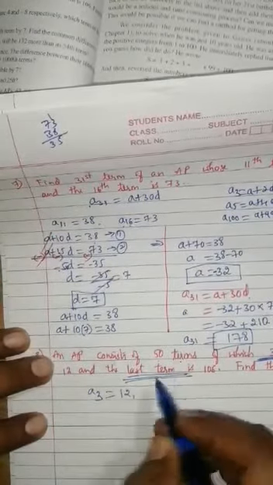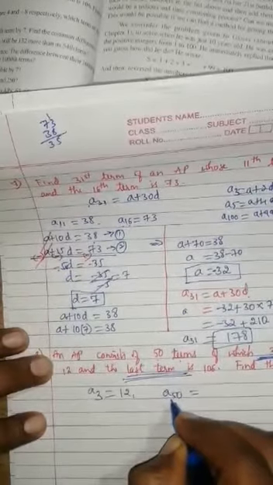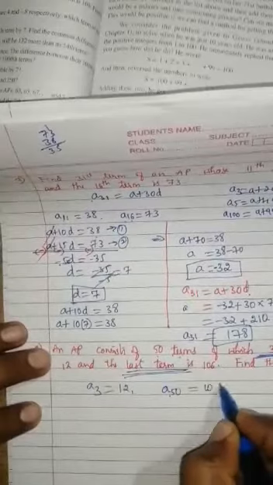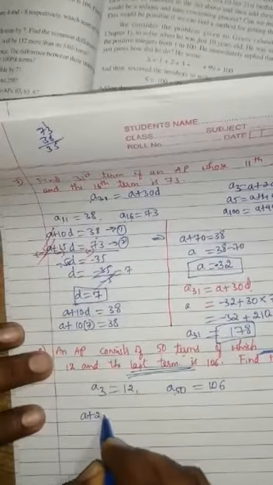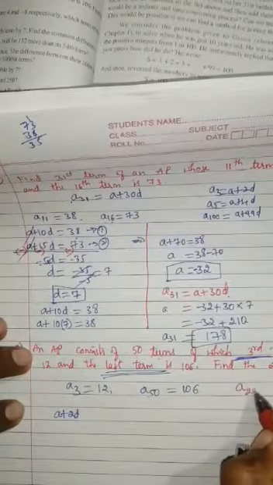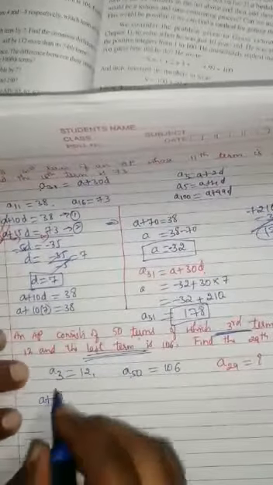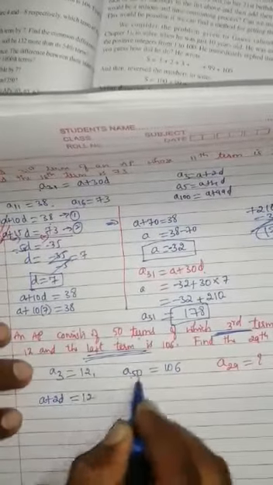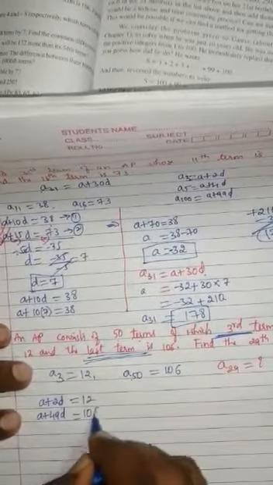So what would be the last term? The last term, of course, is the 50th term. So the 50th term is equal to 106. A3 will change into A plus 2D. What to find out? Find the 29th term, A29. So A plus 2D is equal to 12, and A plus 49D is equal to 106.